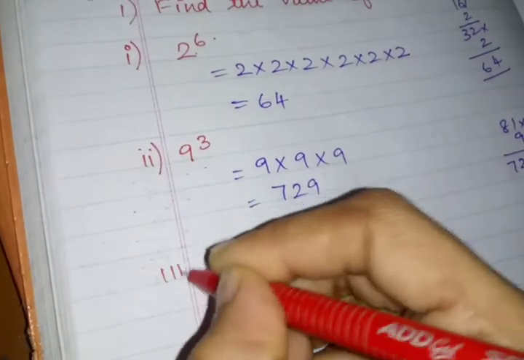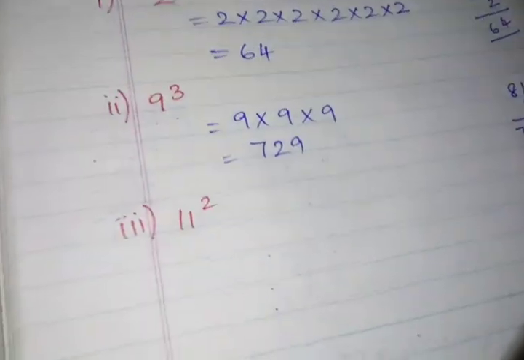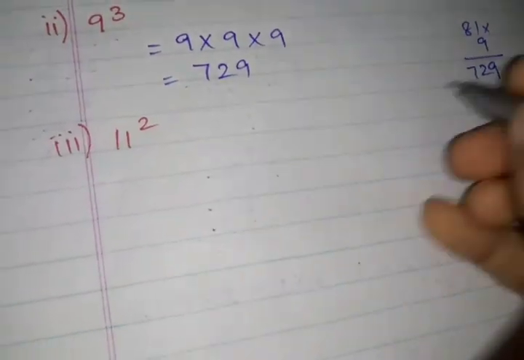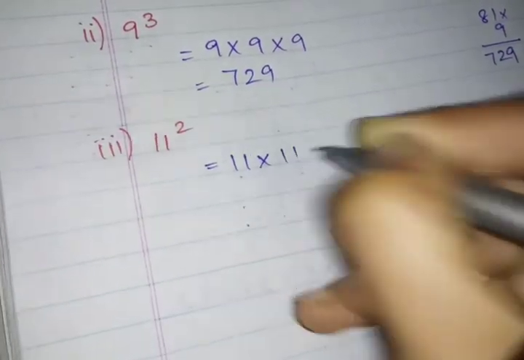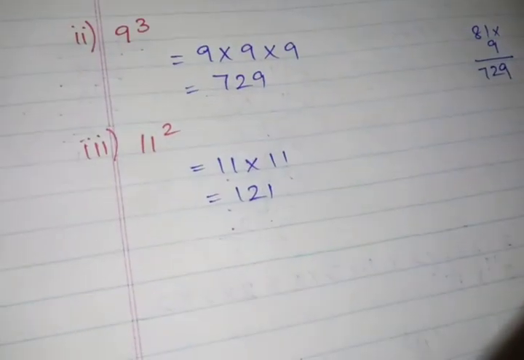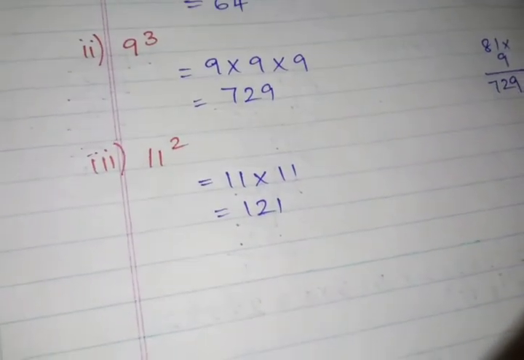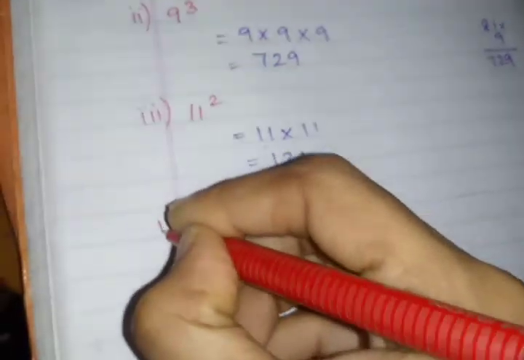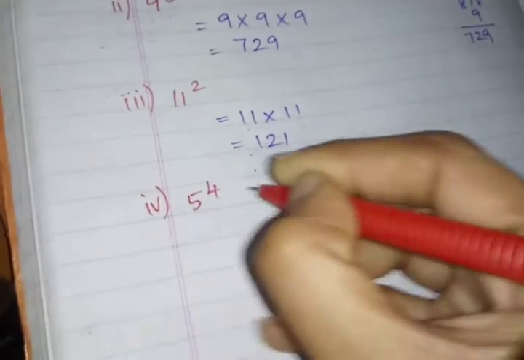Next, third problem. 11 square. 11 square means 11 into 11. 11 11s are 121, right? So what is the 11 square value? 121. Next, fourth question. 5 power 4.